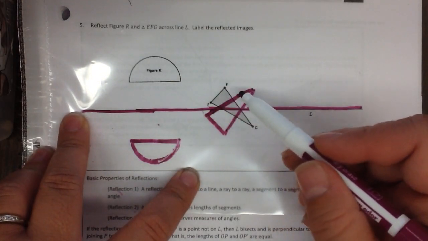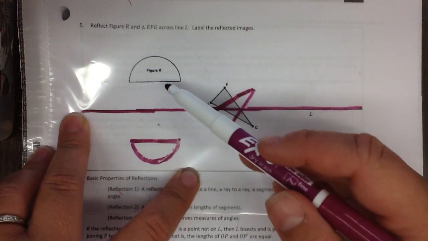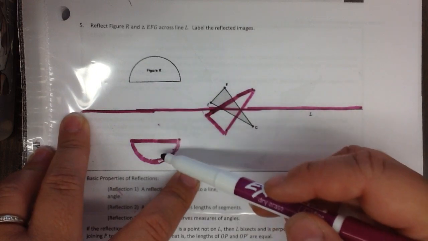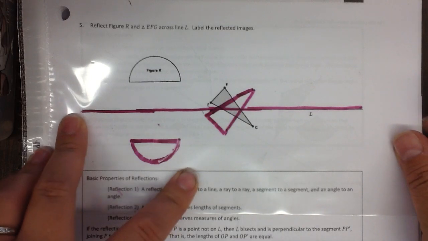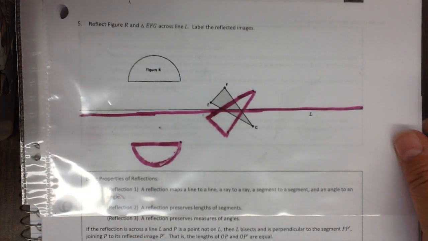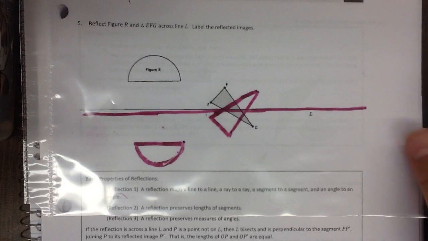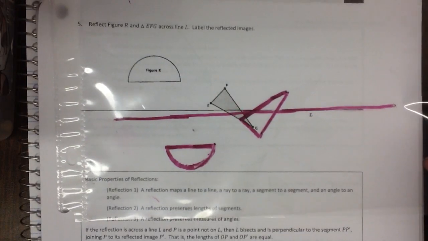The triangle would overlap and the semicircle would come down. This is going to be a little bit difficult for me, but you're going to put it underneath and trace your shape.